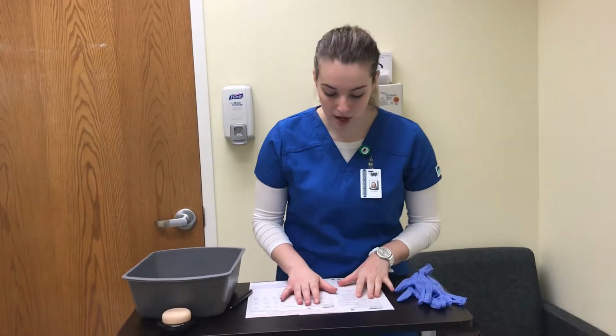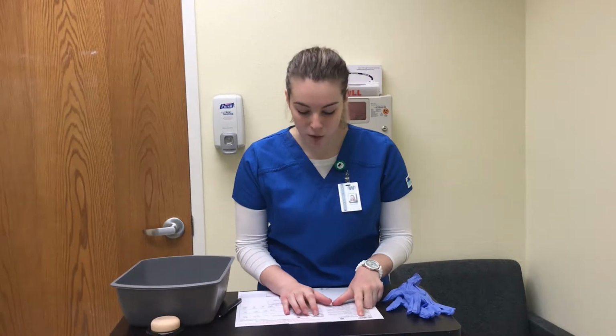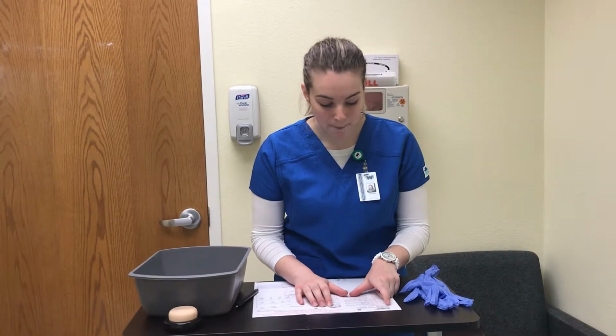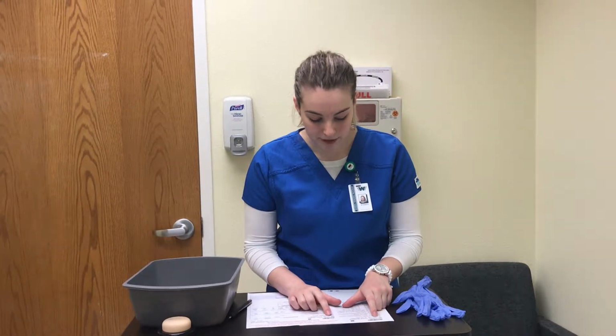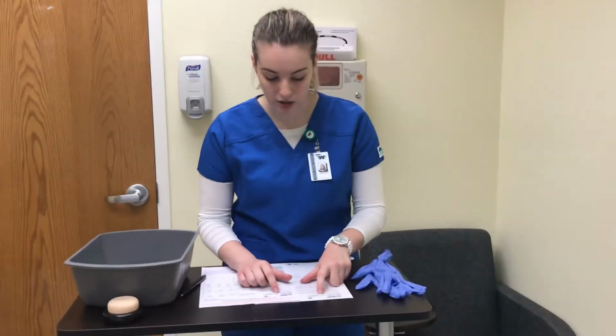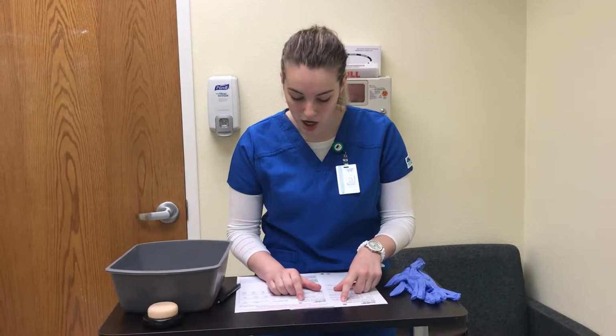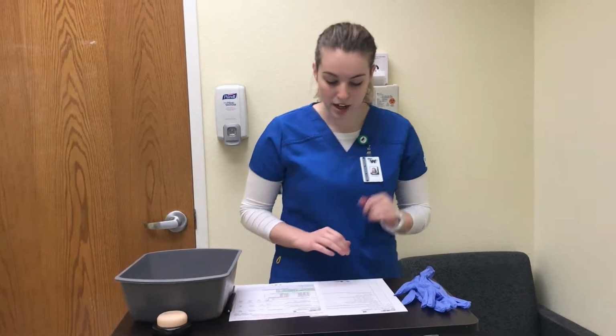So first I'm going to start with my provider's orders and my MAR, making sure that I have the correct patient. So I have Shirley Coast, 54, female. Her date of birth is 5/14 of 64. Her doctor is Dr. Leo, and she's in room 211-1. So that all matches up, so I have the correct patient.